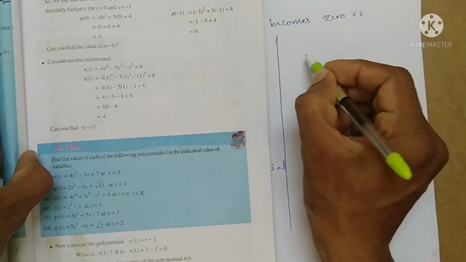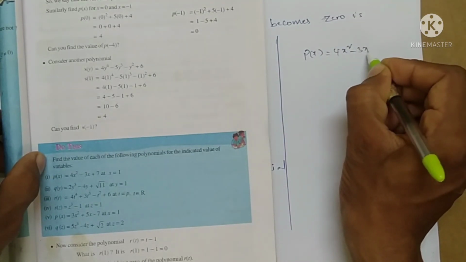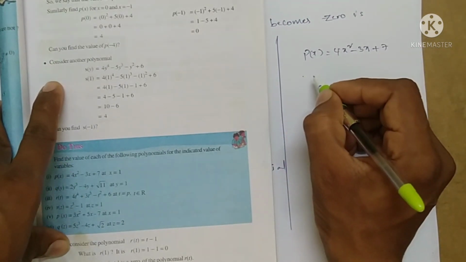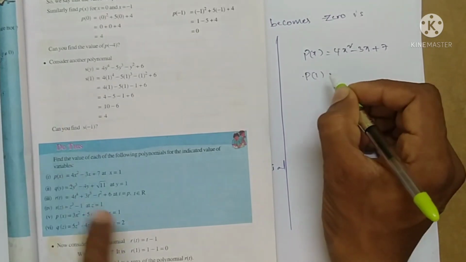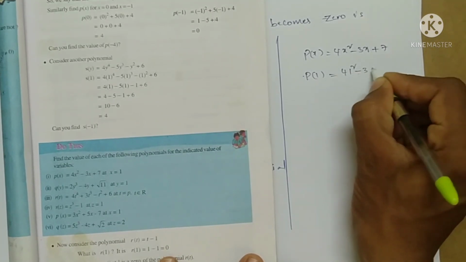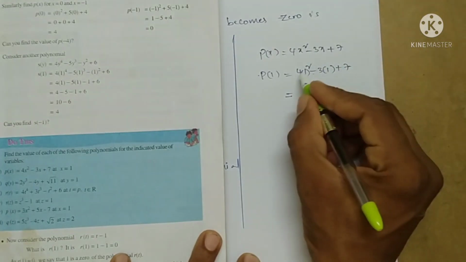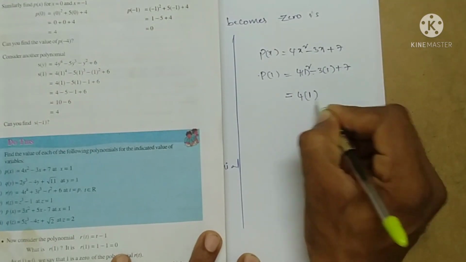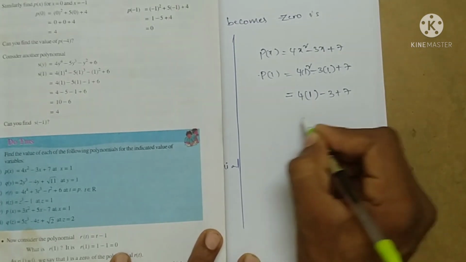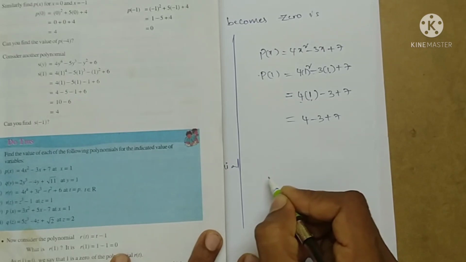p of x is equal to 4x square minus 3x plus 7. Substitute x equals 1. p of 1 is 4 into 1 square minus 3 into 1 plus 7. 1 square is nothing but 1, so 4 ones are 4, minus 3 plus 7.